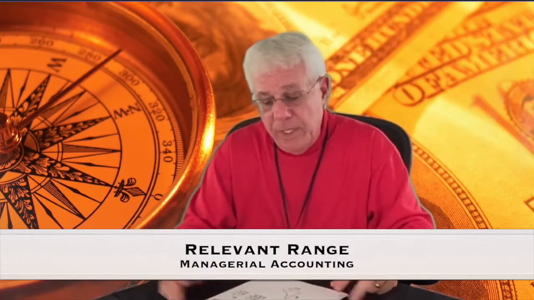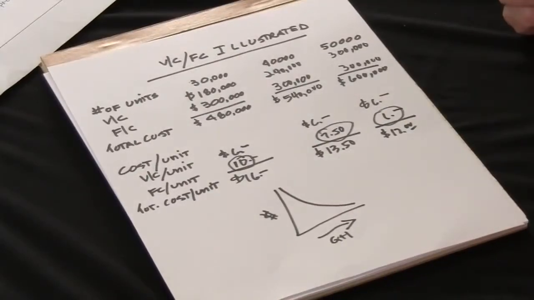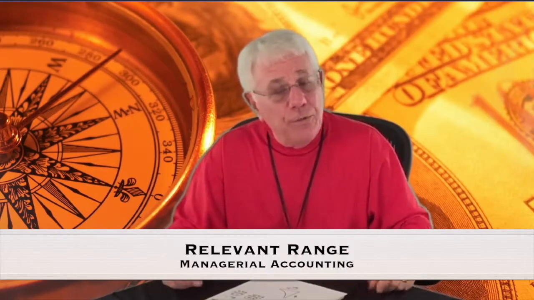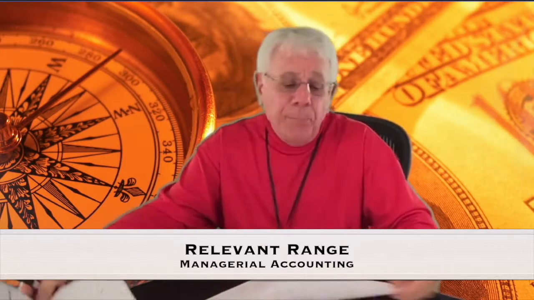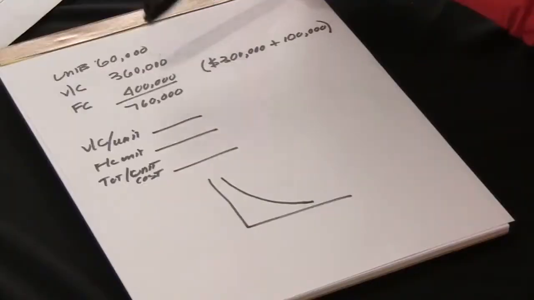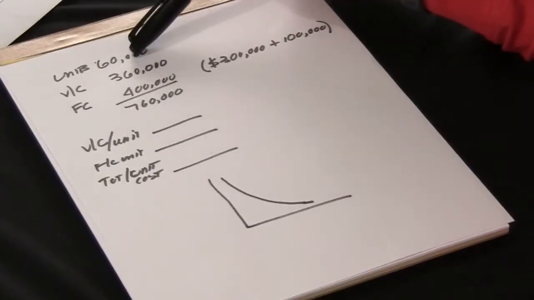Recall in our previous example, we did 30 to 50,000 units. Well, let's just assume that business is really booming and we believe that we're going to be doing 60,000 units next month or next year, whatever the case may be. For illustrative purposes, referring here again, I'm going to build 60,000 units.